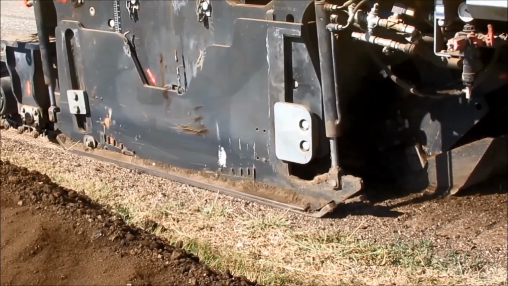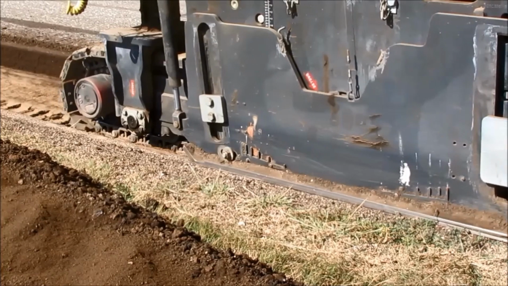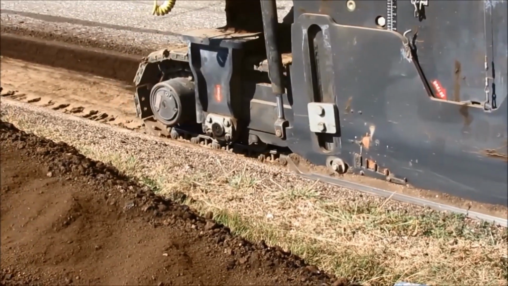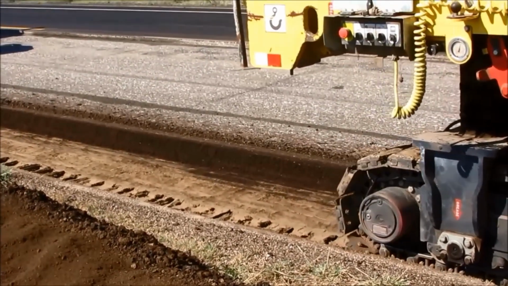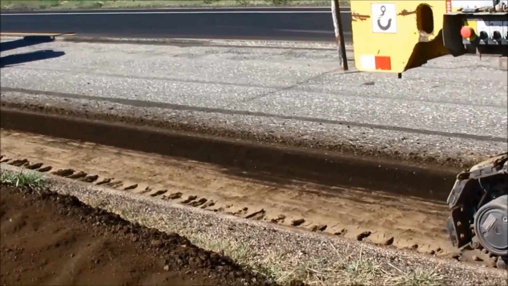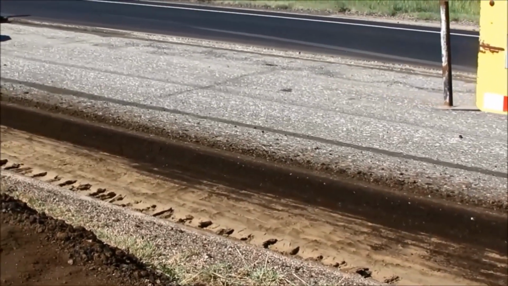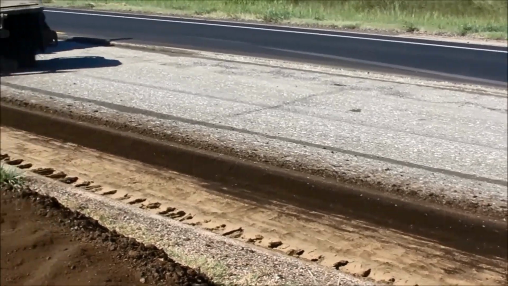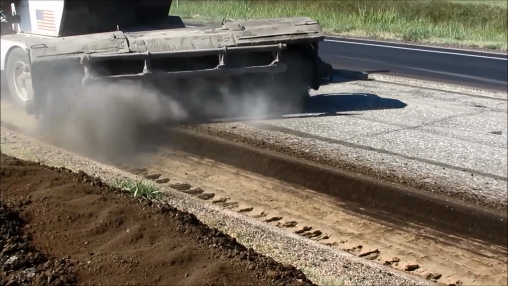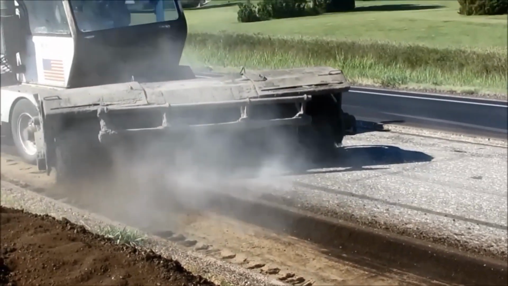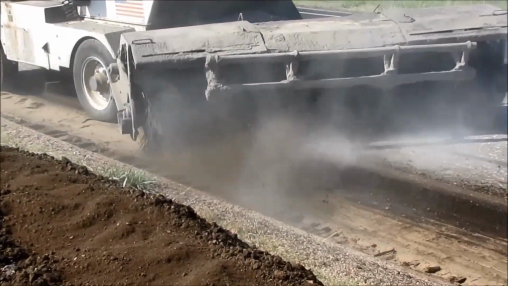It mills down to the specified depth and removes the loose material. After the miller passes through, a sweeper comes through and cleans off the roadway of any remaining material.